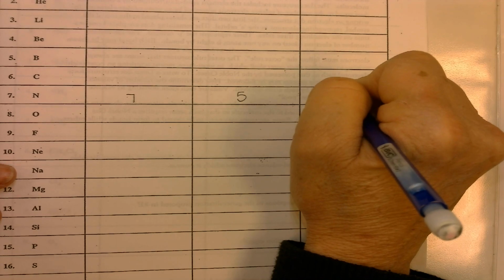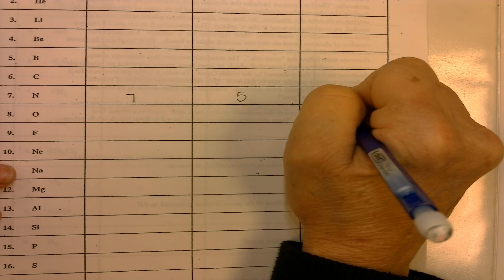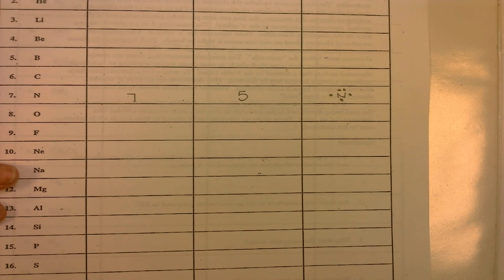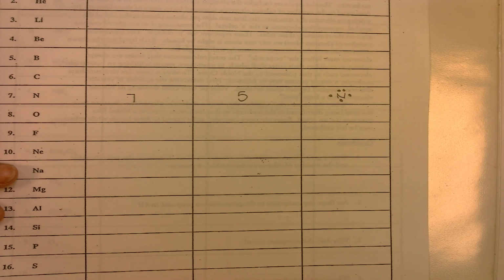1, 2, 3, 4, 5. This gives you the 3p electrons that are unpaired. Hund's rule. Okay? And then let's go down to silicon.